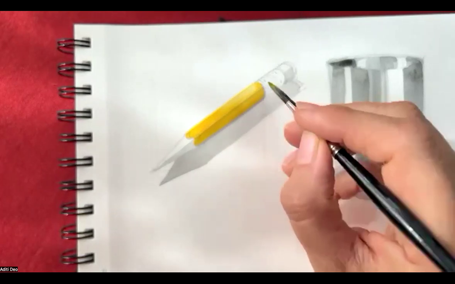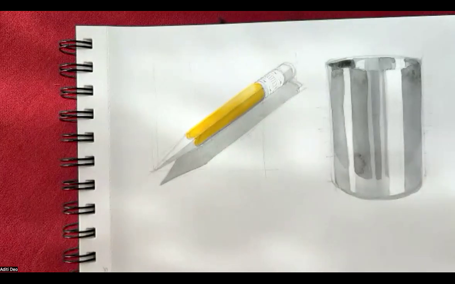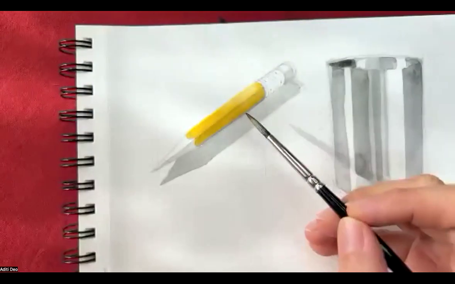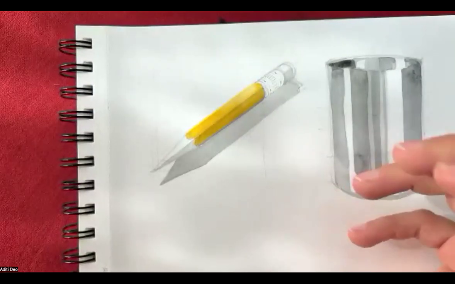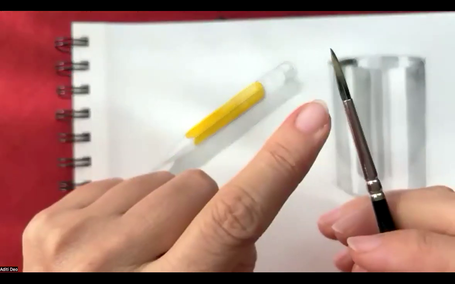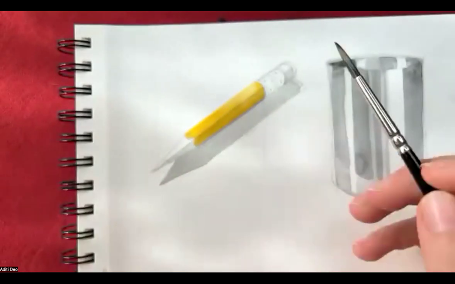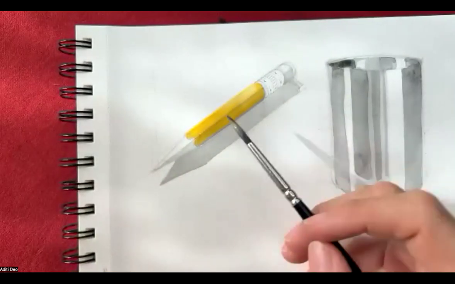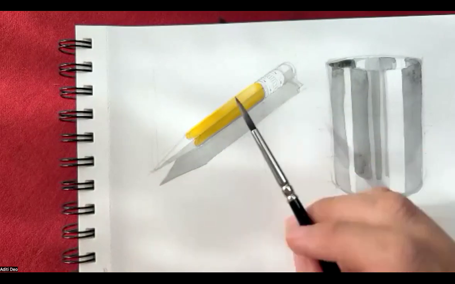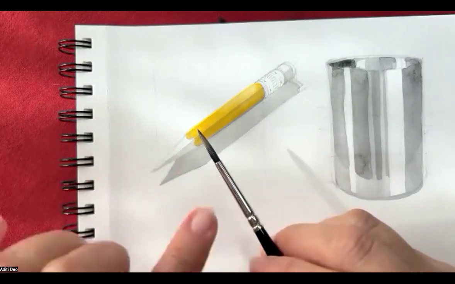If you've got a medium-sized brush with a good tip, you can paint fine areas also, but it holds a lot more medium. So you don't have to keep dipping back and forth. You can just make long lines with this, and the brush will support you through.